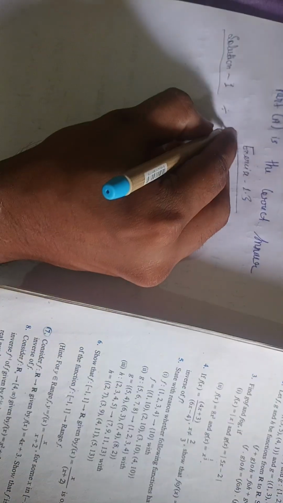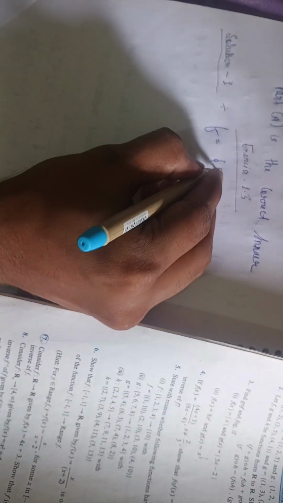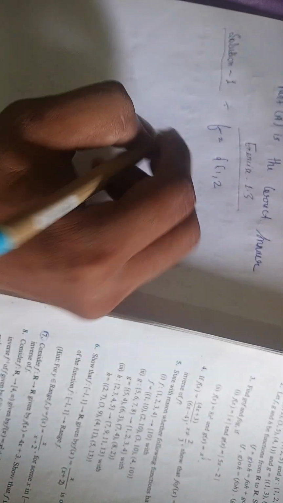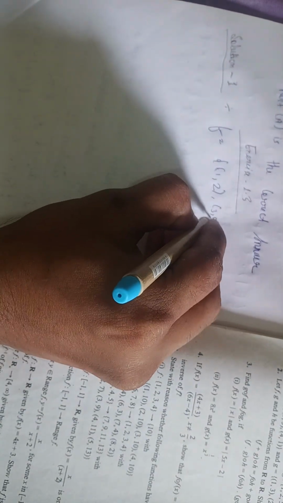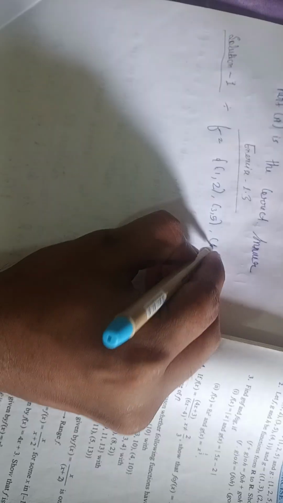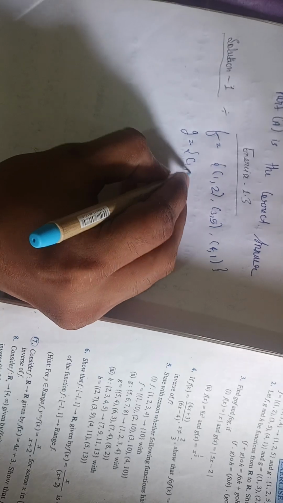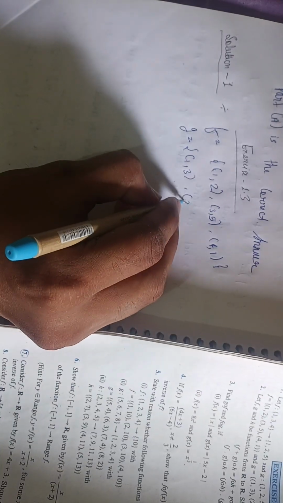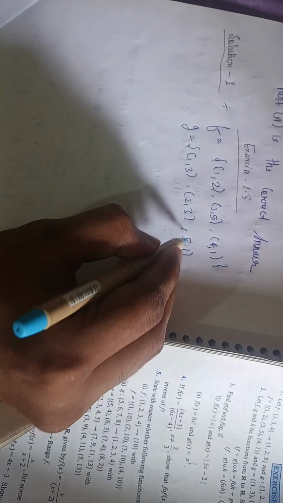Here f is given as f = {(1,2),(3,5),(4,1)} and g is given as g = {(1,3),(2,3),(5,1)}.